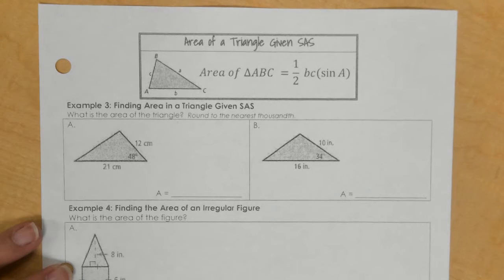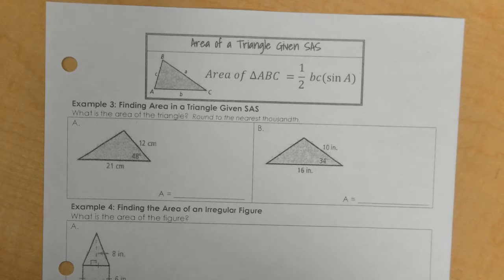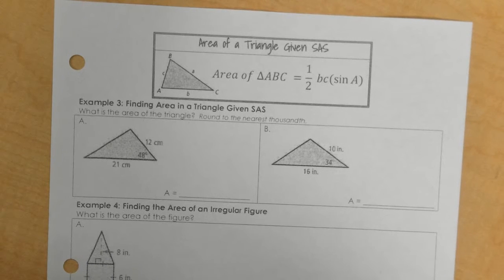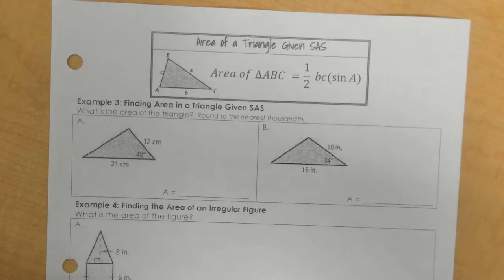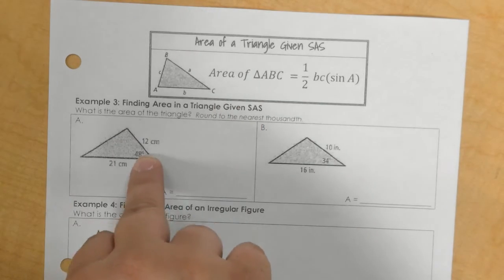For example 3, it says, what is the area of the triangle? Round to the nearest thousandths. Okay, so for this one, it's not a right triangle, and so we cannot figure out the height of this triangle using other methods that we know, like Pythagorean theorem. So we have this special formula we can use to help solve if we're given the angle measurement.